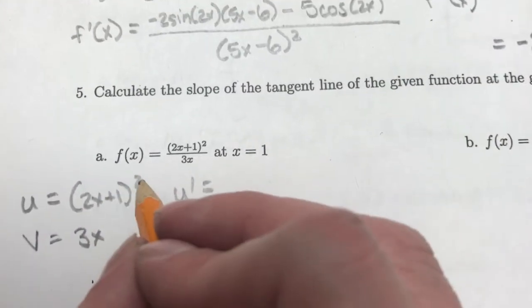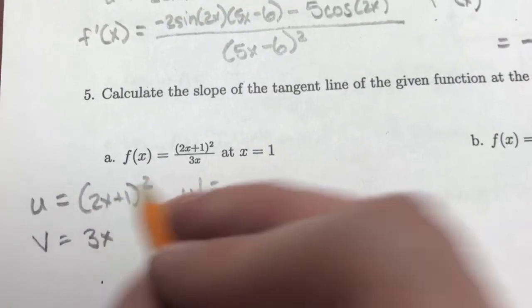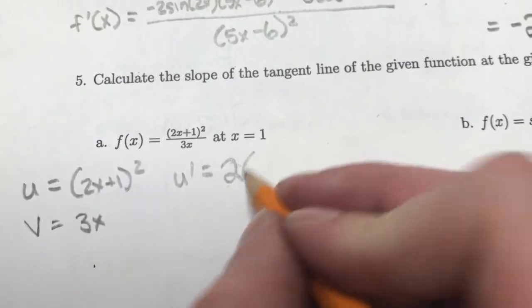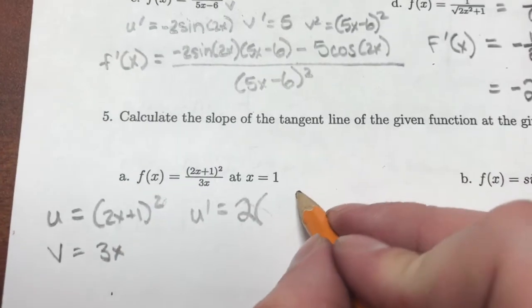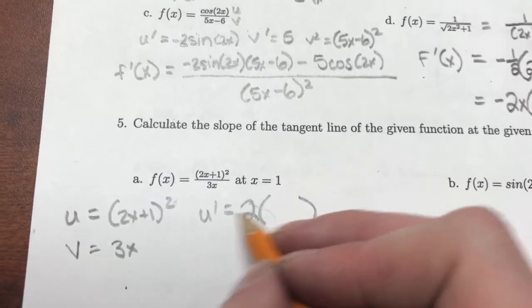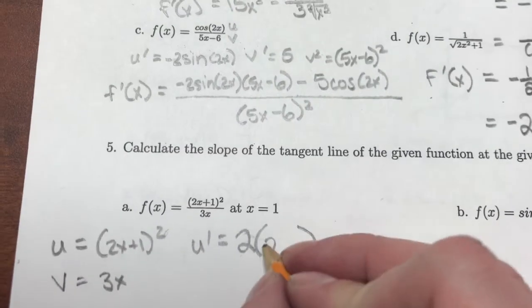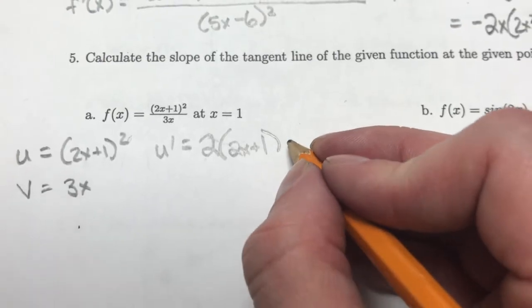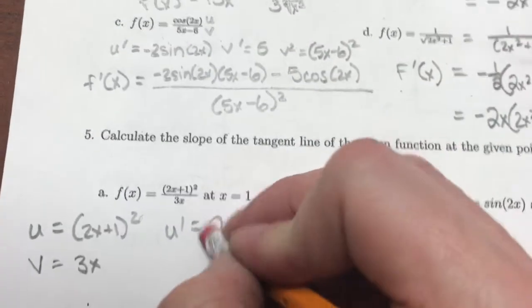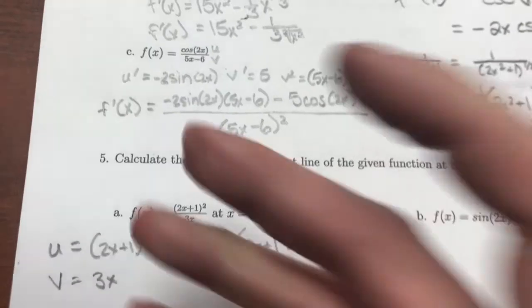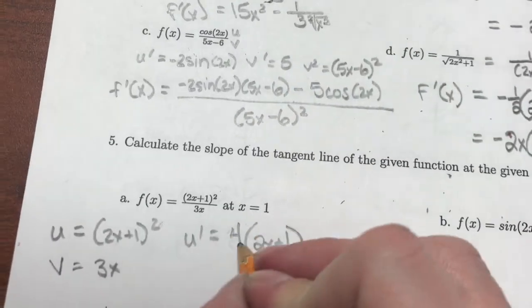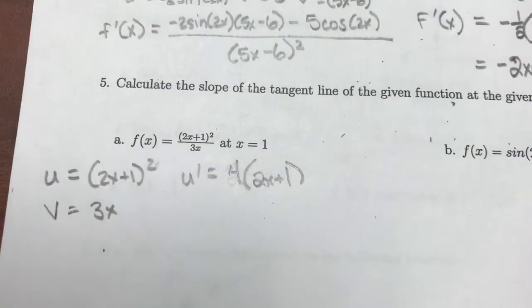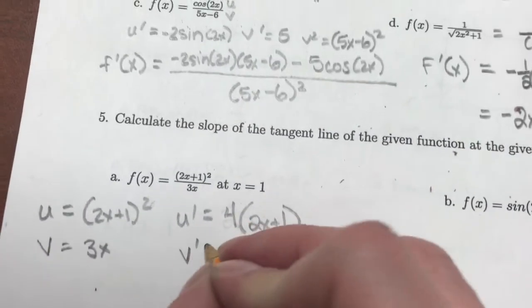U prime involves the chain rule, which means take the derivative of the outside. The outside is squared, so you bring out the 2. That 2 over here drops down to a 1, so I'm going to have an invisible 1. Keep the inside and multiply the whole thing by the derivative of the inside, which is 2. So rather than write out times 2, I'm just going to say 2 times 2 makes that a 4. And I'll probably end up distributing that if I ever have to. V prime is 3.